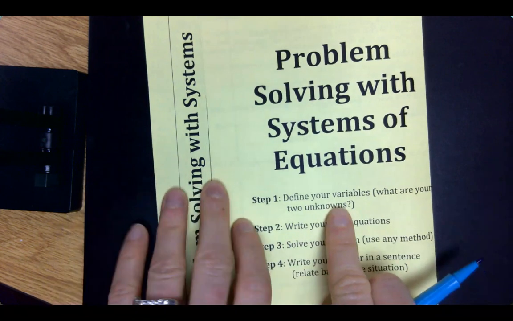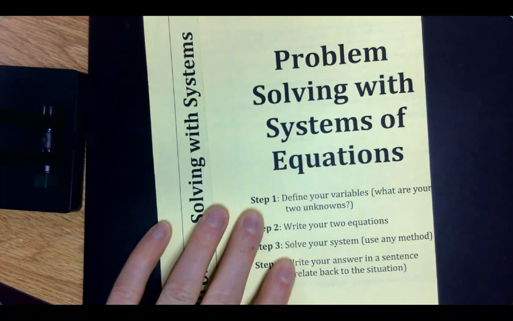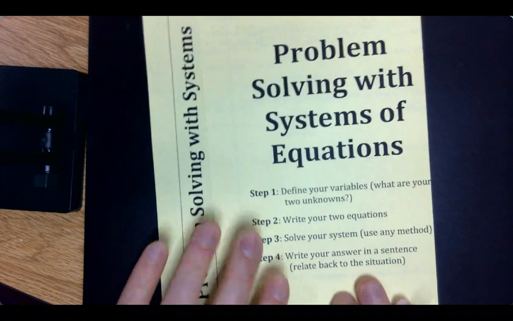So step one, define your variables. What are the two unknowns? So it's usually found at the end. It will say, what is blank?